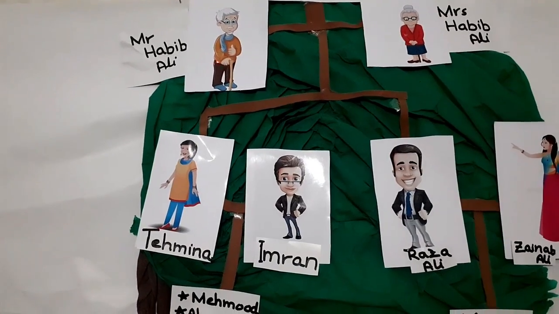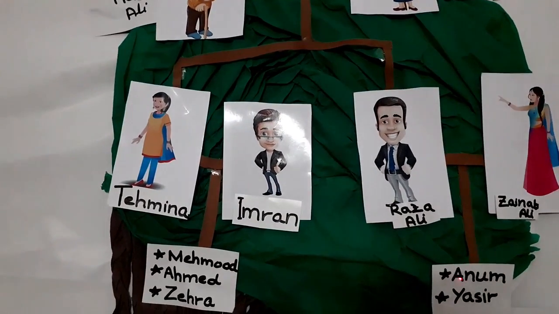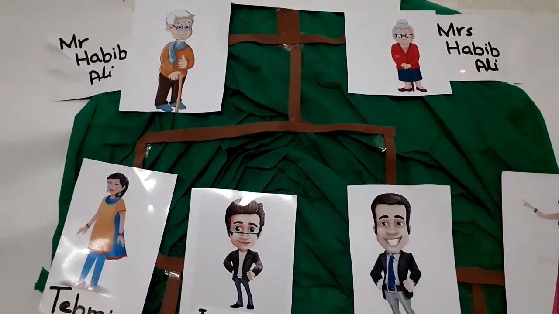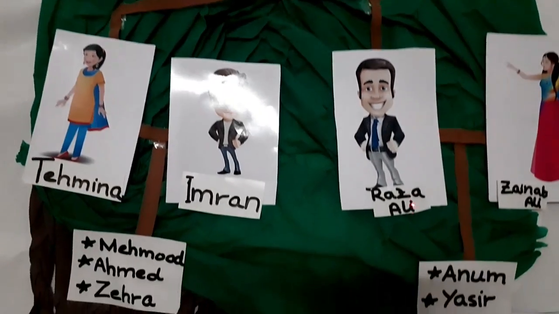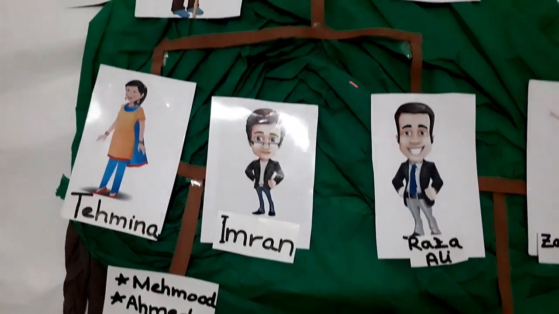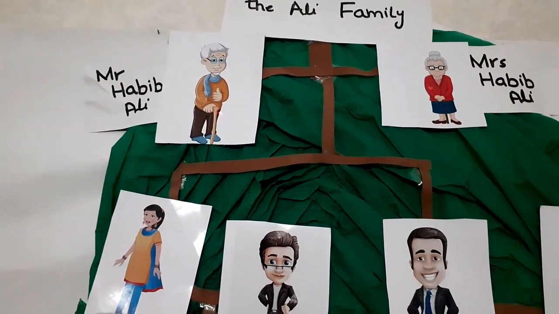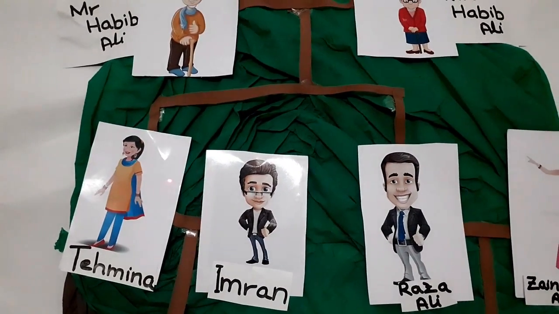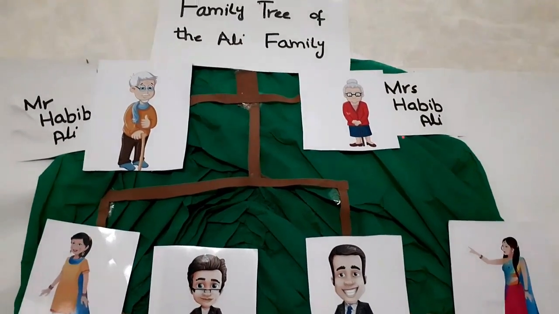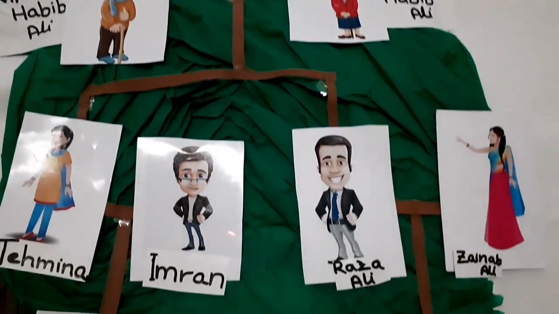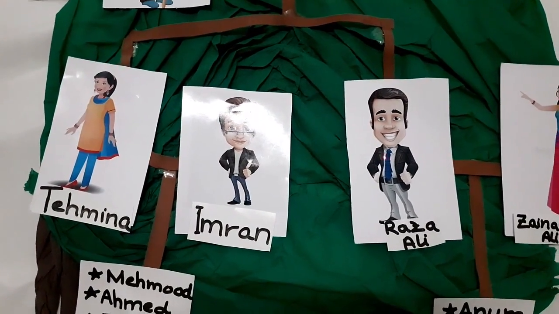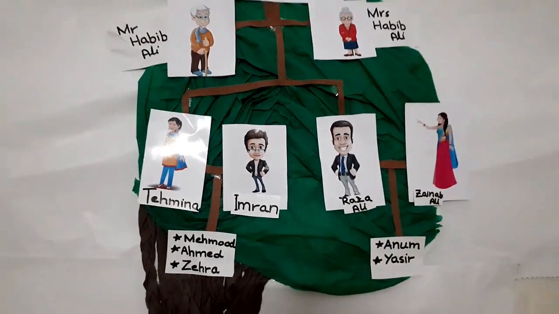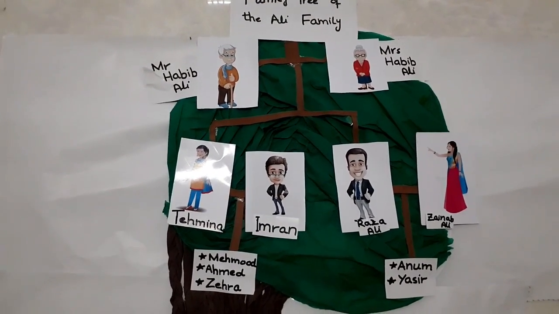Mr. Habib Ali is grandfather of Anam and Yasser, and Mrs. Habib Ali is grandmother of Anam and Yasser. Mr. Habib Ali is father of Raza Ali and Tehmina, and Mrs. Habib Ali is mother of Tehmina and Raza Ali. This is the family tree of Ali family.